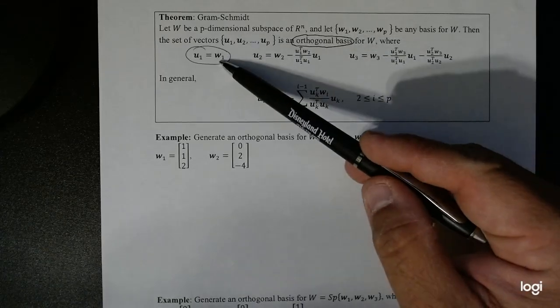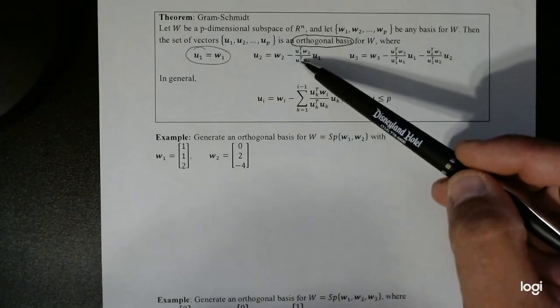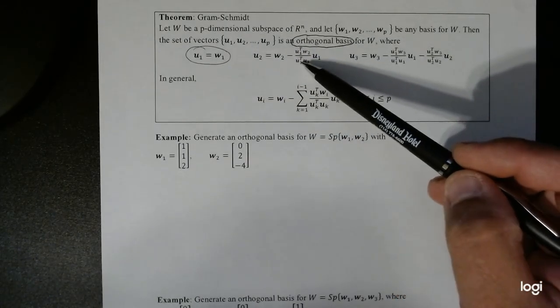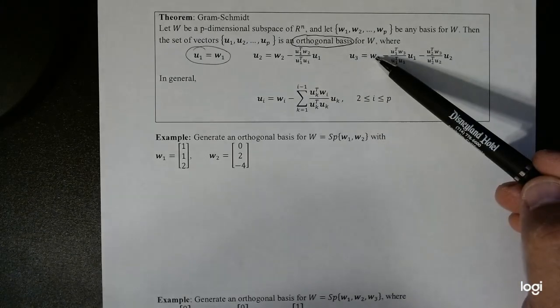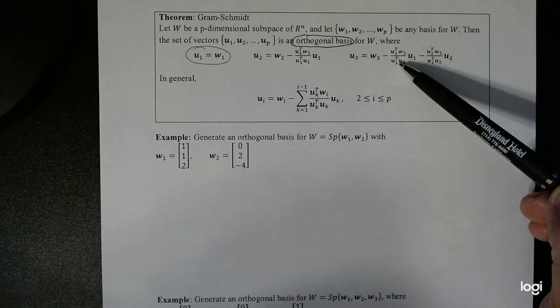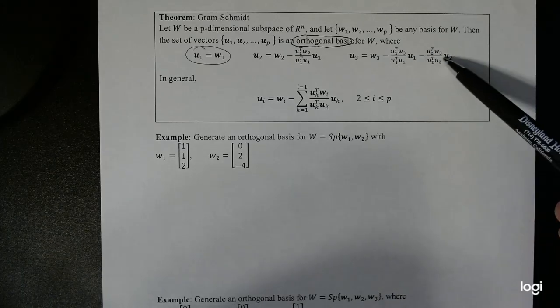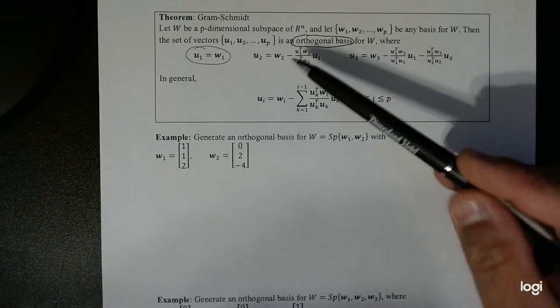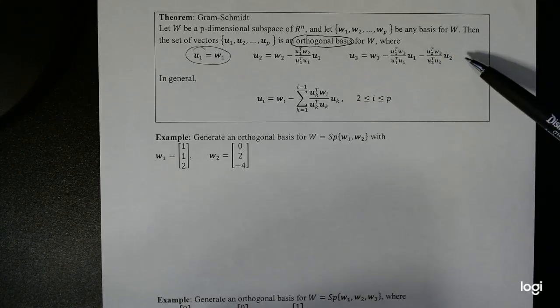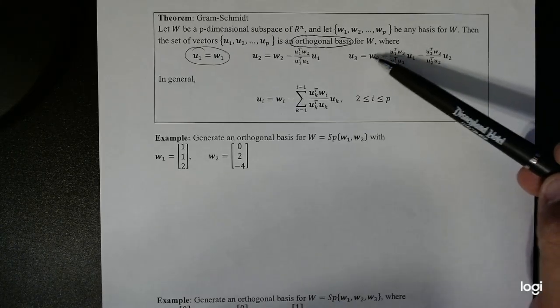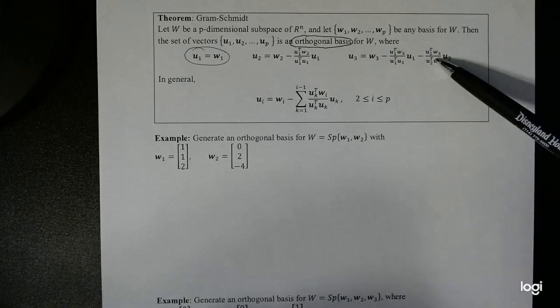So first we start with U1, then U2, where you subtract the second minus this. Therefore, to find U3, you're actually doing 2 subtractions. You do W3 minus, technically, the first and the second, U1 and U2. So if it's U4, you do W4 minus U1, minus U2, minus U3.